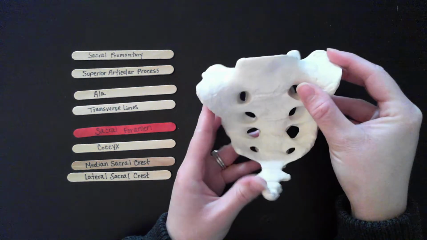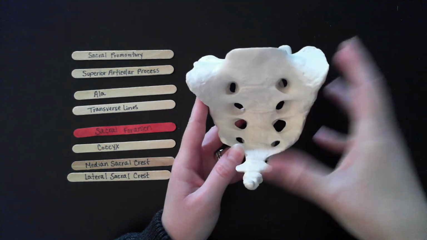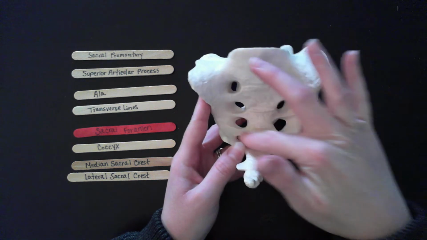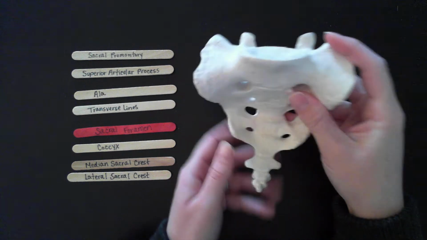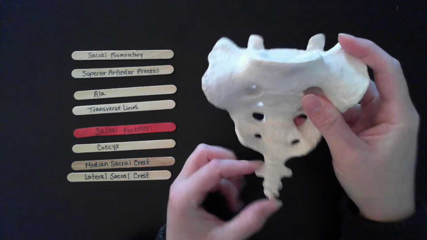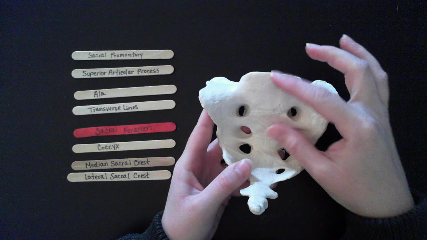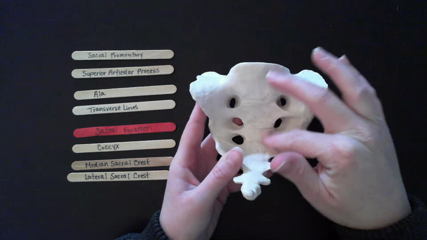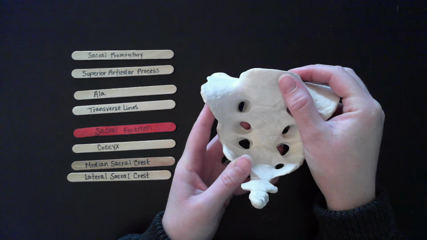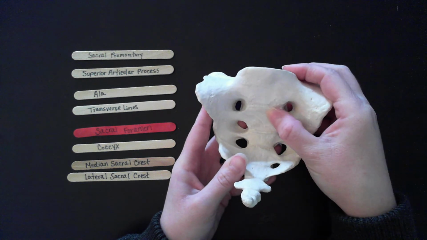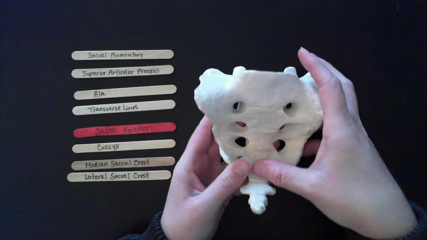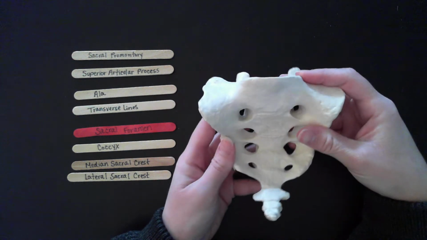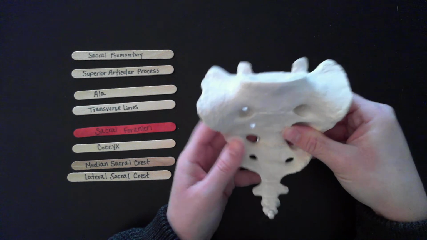We are going to cover the features of the sacrum as well as the coccyx, the superior portion here being the sacrum, the inferior being the coccyx. As we develop, these sacral vertebrae fuse into the sacrum, so there are 5 vertebrae here that have fused, S1 through S5, and then we have the coccyx here. Okay, so this is what we refer to as the tailbone.